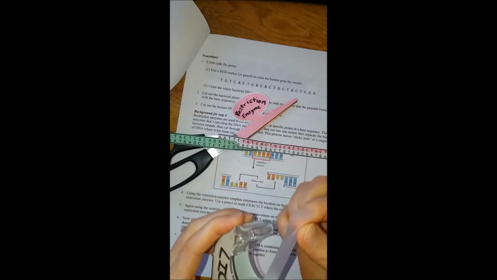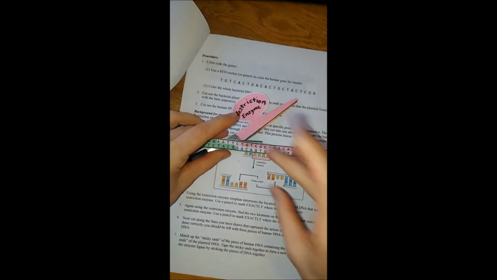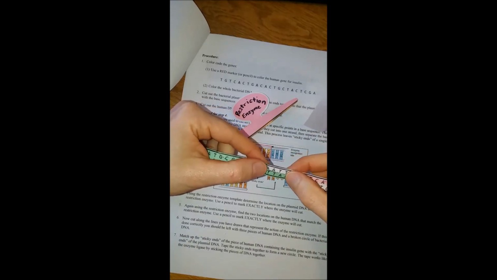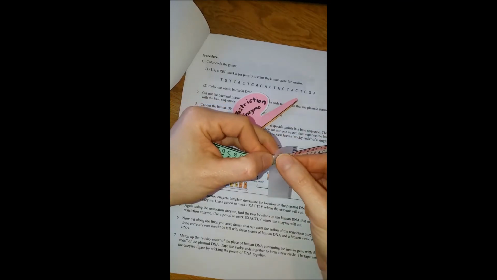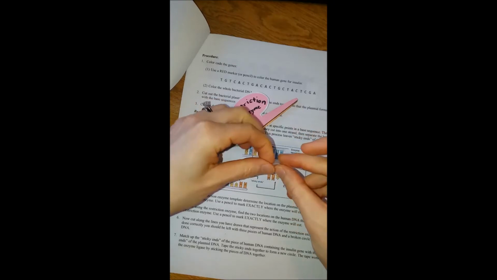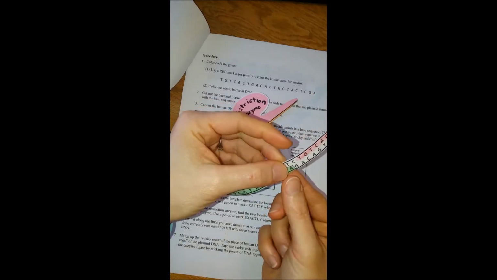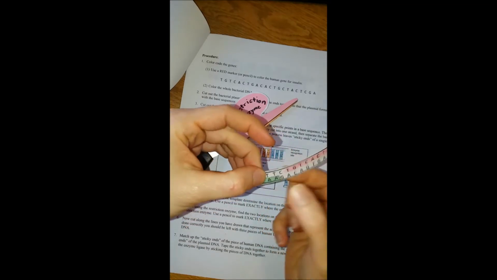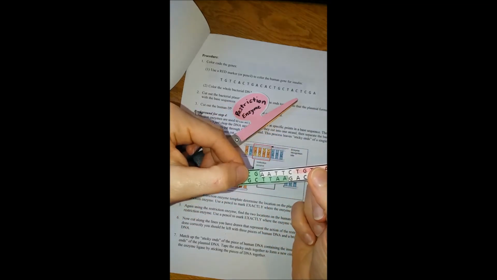So I'm going to take some ligase enzyme and I'm going to reattach this DNA like that. That pairs nicely.